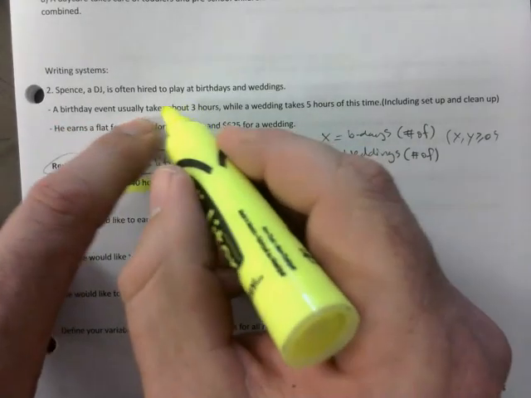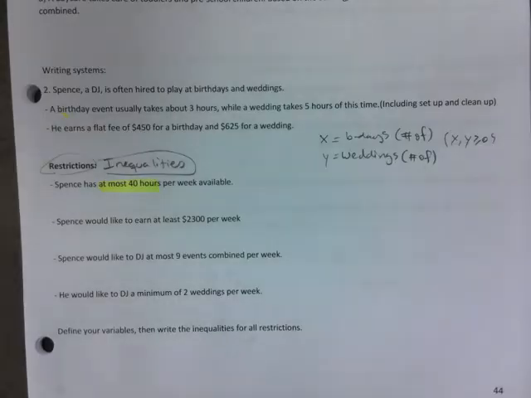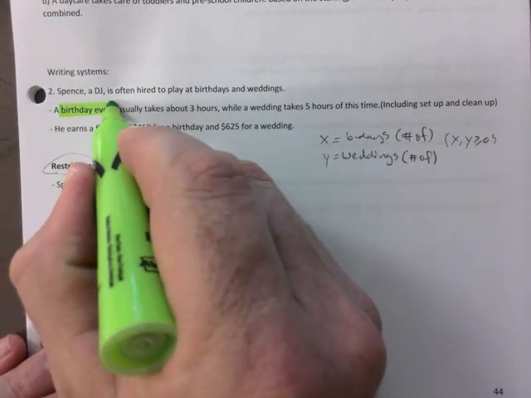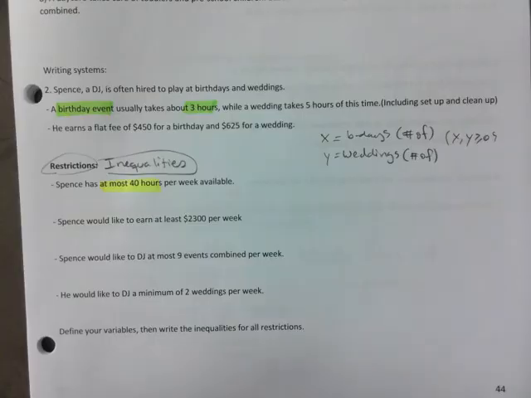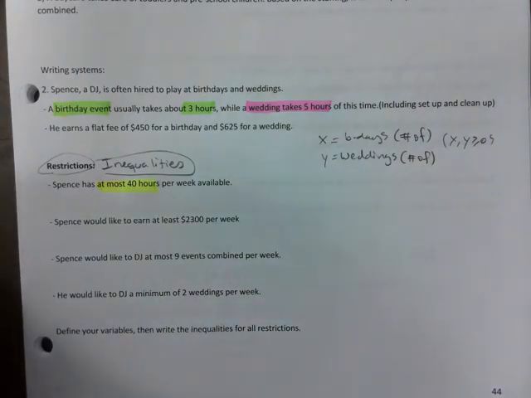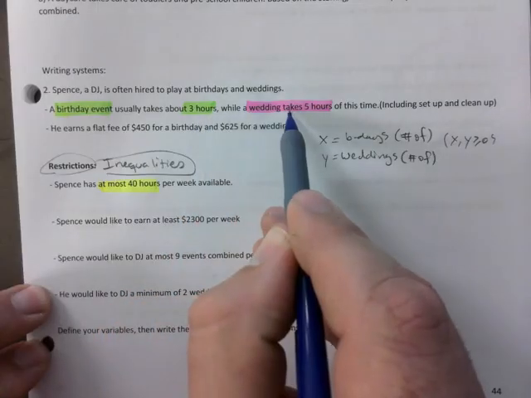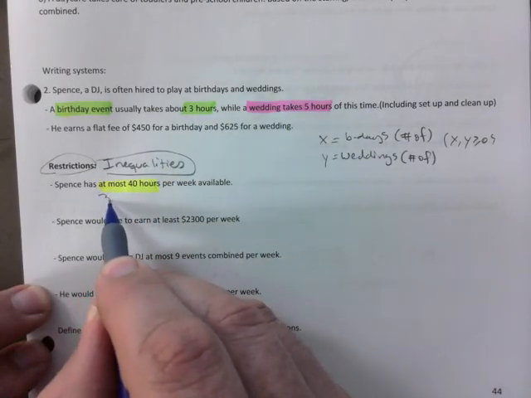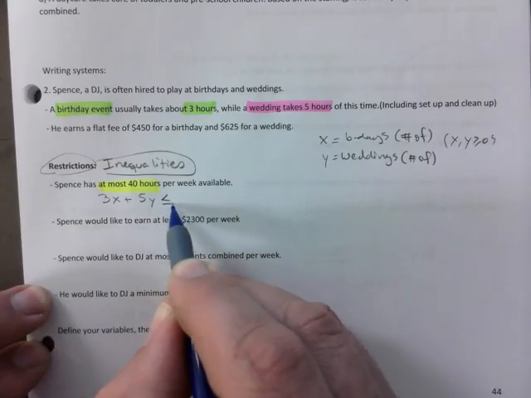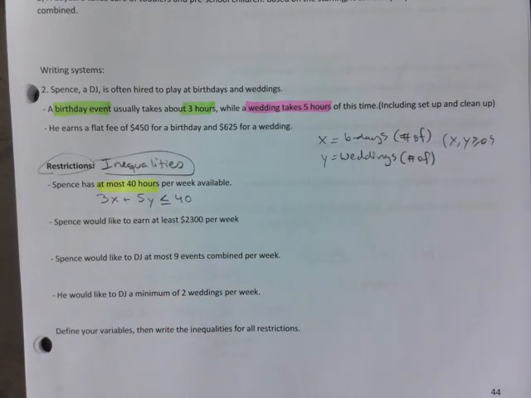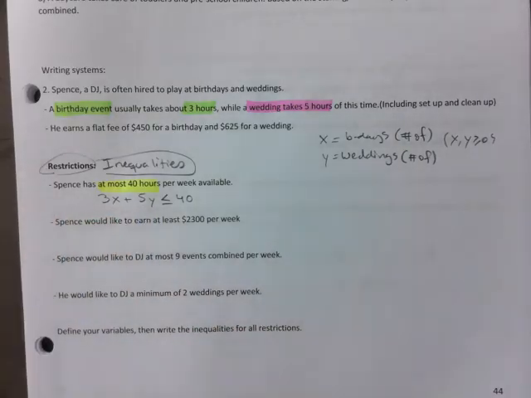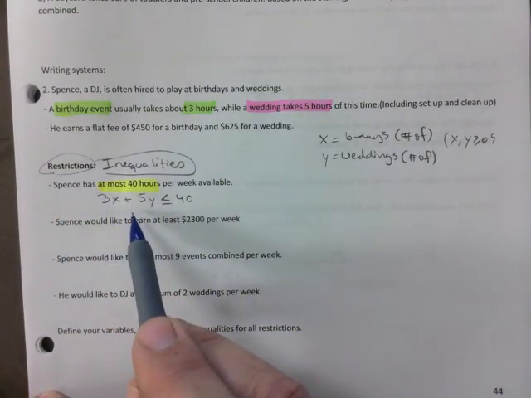A birthday takes 3 hours. So a birthday, I'm going to have two different colors going here. So a birthday takes 3 hours, whereas a wedding takes 5 hours of his time, okay, including setup, cleanup, all of that. So these are the coefficients you're going to put in front of each variable. So 3 hours for a birthday and 5 hours for a wedding. That has to be less than or equal to 40 hours in total every week. Okay? So he can accept whatever combo he chooses as long as this side is less than or equal to 40.